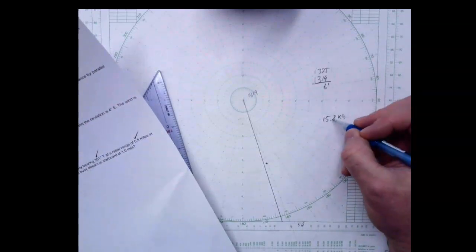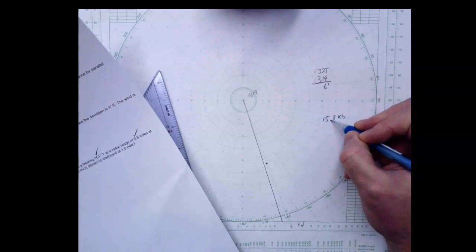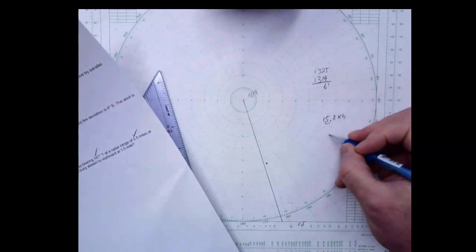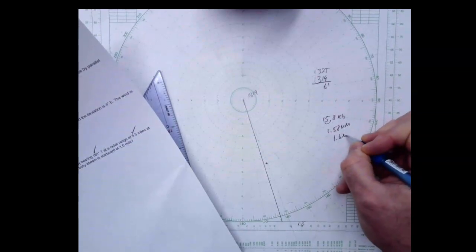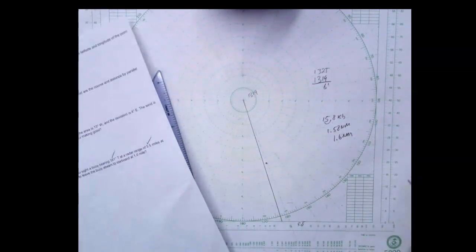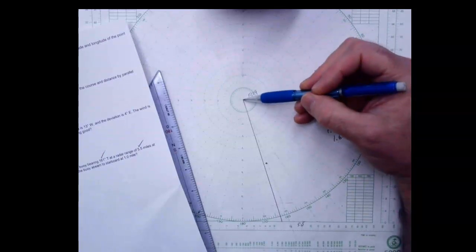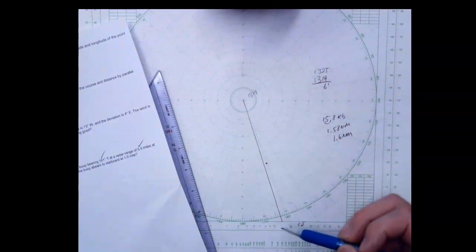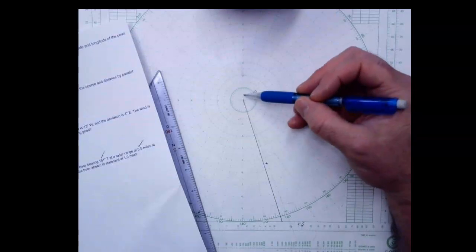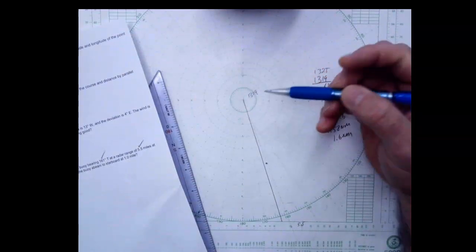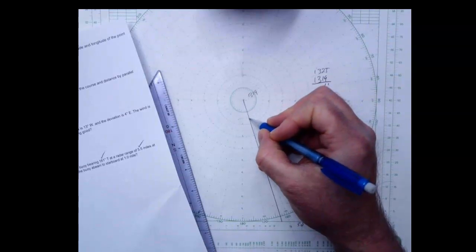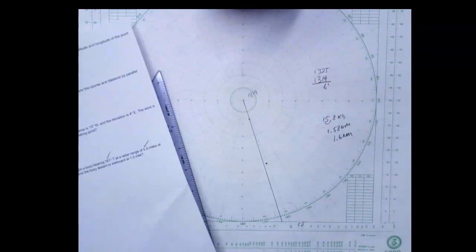So in 6 minutes, if I move my decimal place over 1, I'll go 1.58 nautical miles, which is basically 1.6 nautical miles. Now I've got to find 1.6 nautical miles down my track of 163. Here's 1, here's 1.5, so 1.6 would be right about here. I'm going to make a course change there.